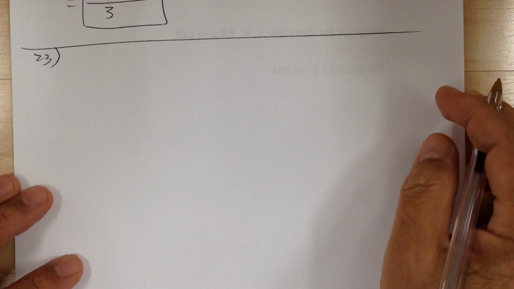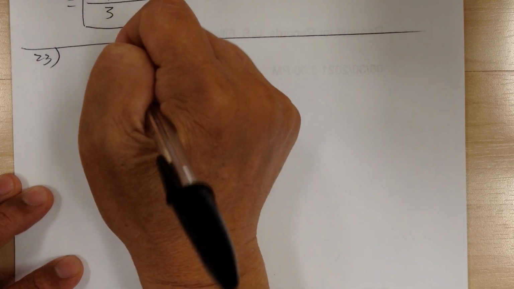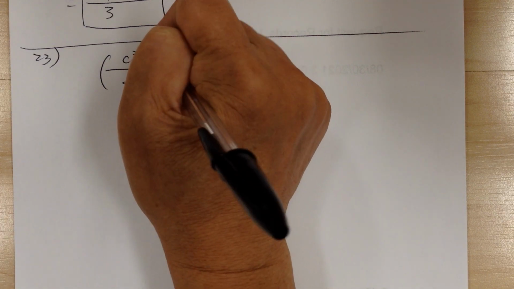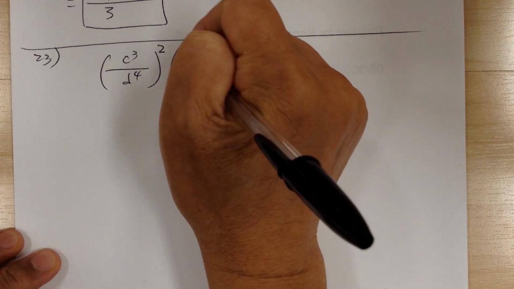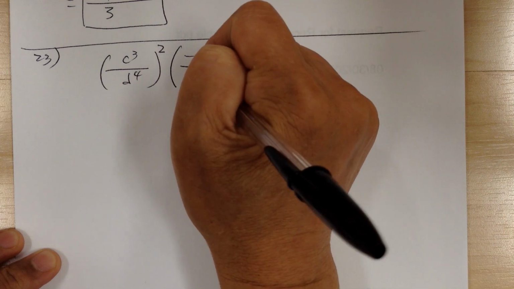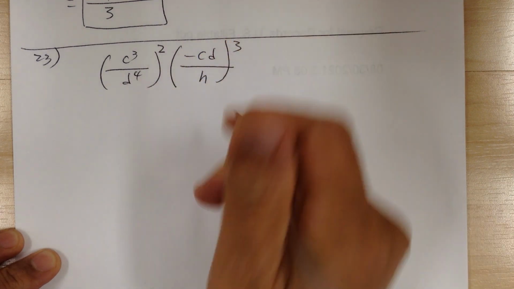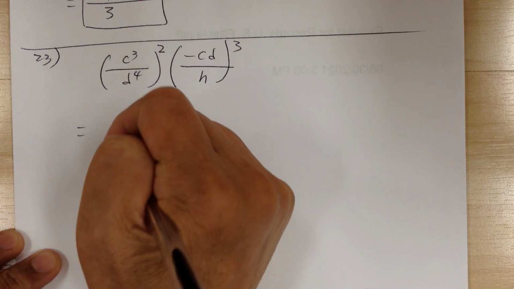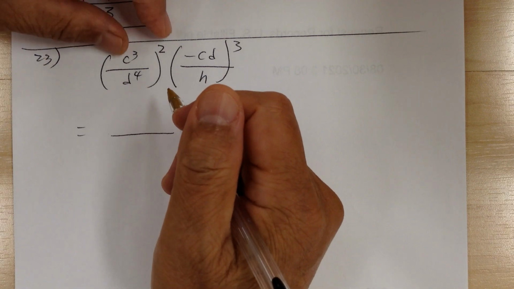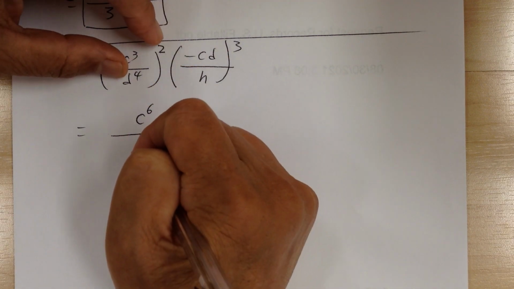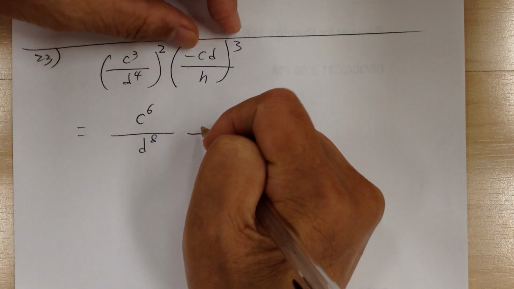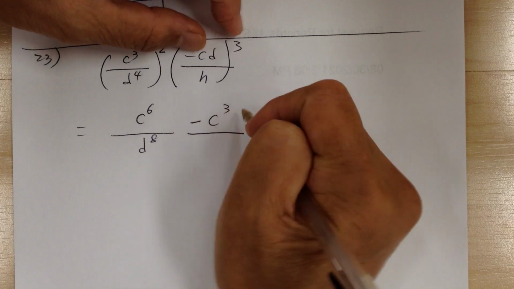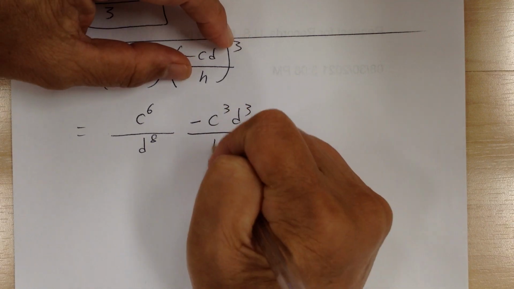Okay, 23. You have c to the 3 over d to the 4, squared, times negative cd over h to the 3. Okay, so you have multiplication with an exponent, so you have to do the exponent first. So you apply this. So this will give you c to the 6. This will give you d to the 8. This one over here, negative to the 3 power is still negative. And this would be c to the 3, d to the 3, and h to the 3.